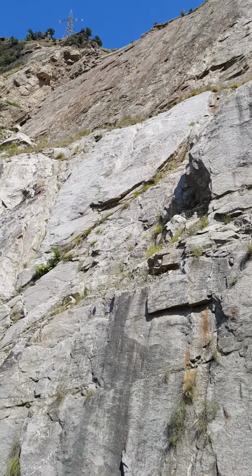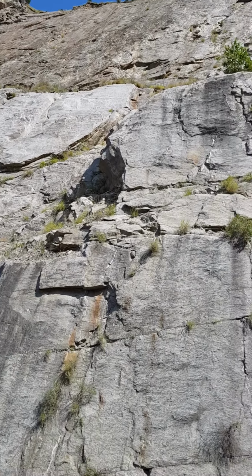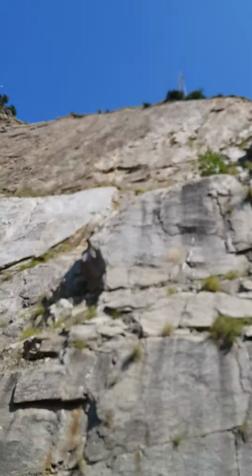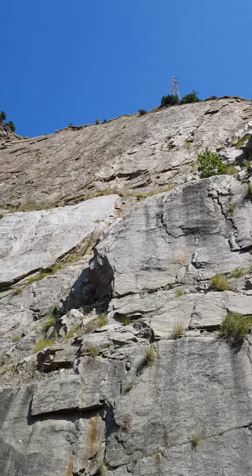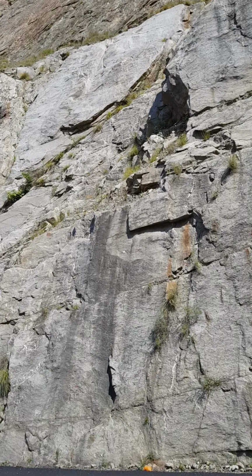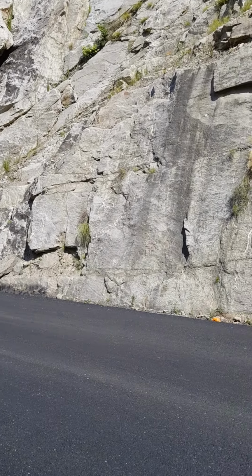As per the drawing, our alignment of the tunnel is passing through these. If you see, these are two electricity towers, and our alignment is going from this location. Horizontally, the distance is around 100 meters.